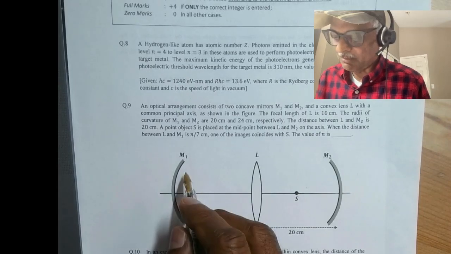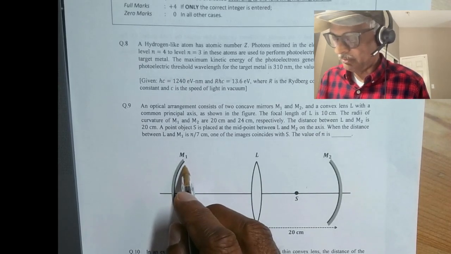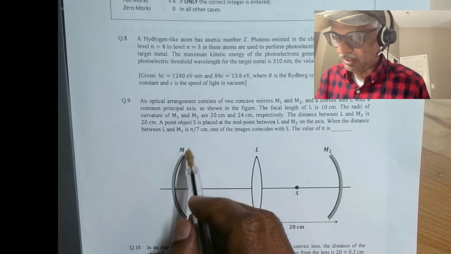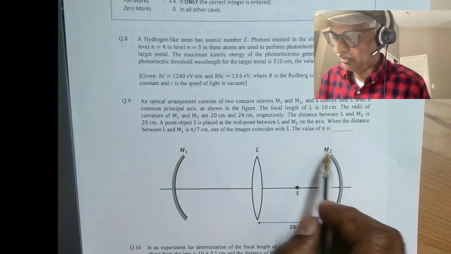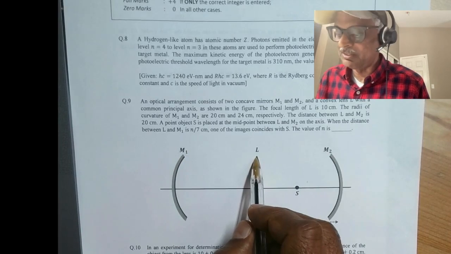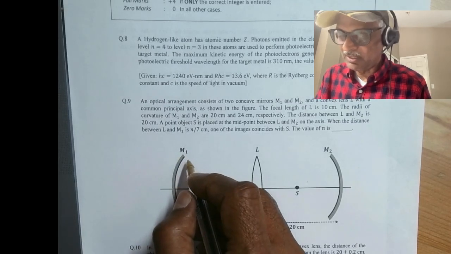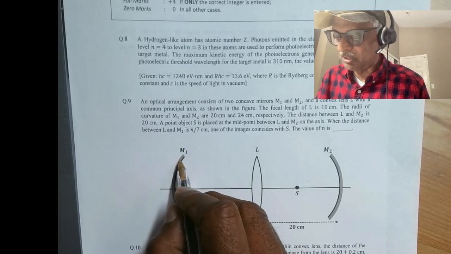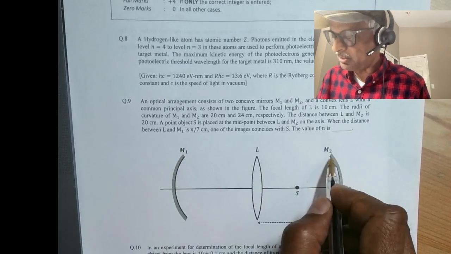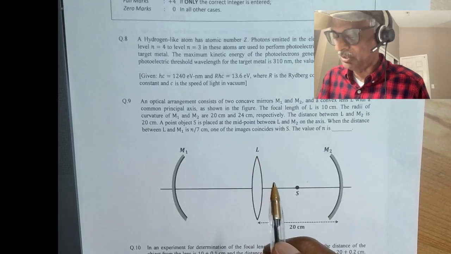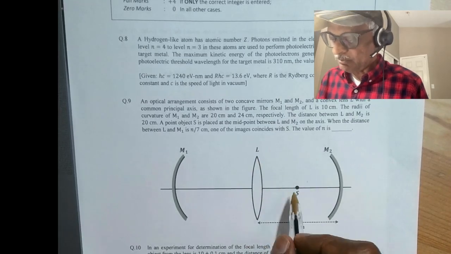The focal lengths are given, basically the radius of curvature. The focal length is going to be 10 centimeters, this is 12 centimeters, and this is 10 centimeters.